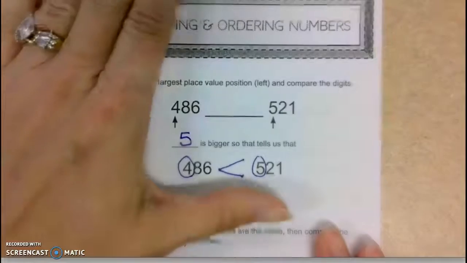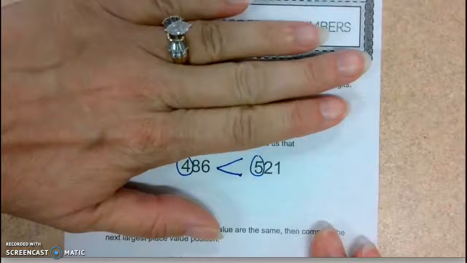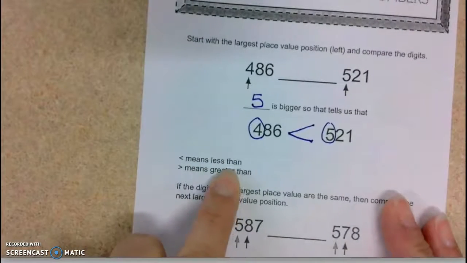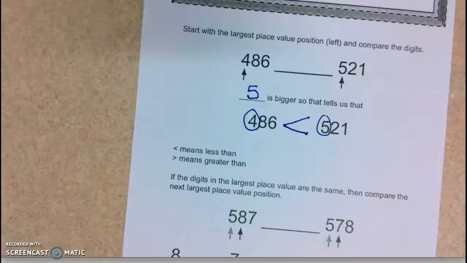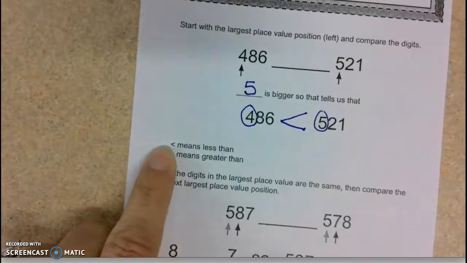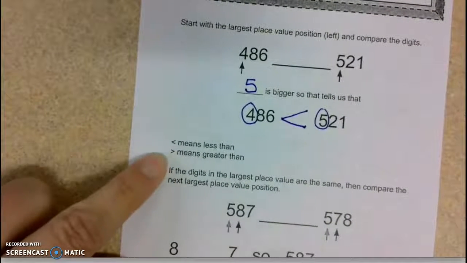So the symbol that looks like an L that's kind of been squeezed over, that is the less than symbol. And the one that is open first is the greater than symbol. It always points to the smaller one, and it's open to the bigger number.